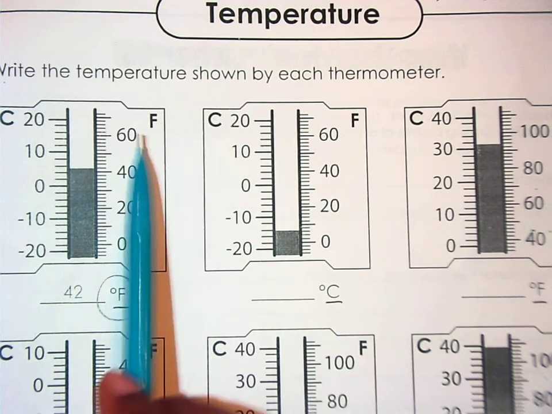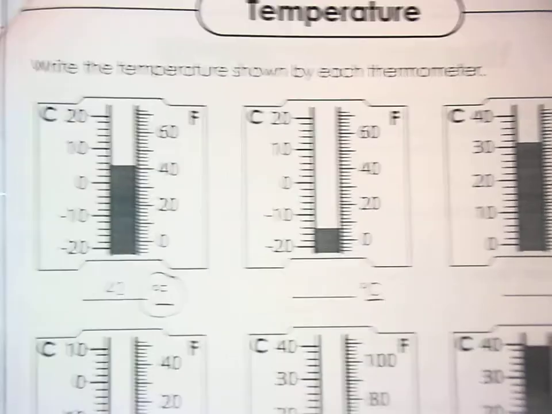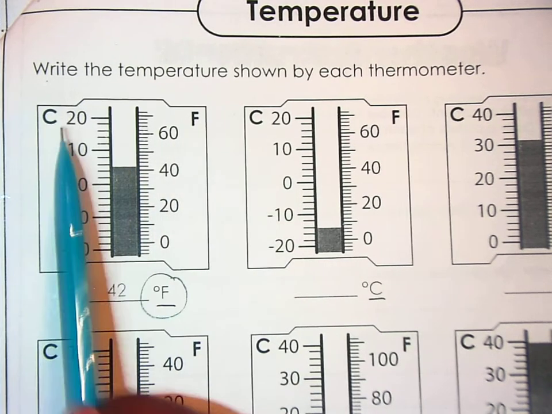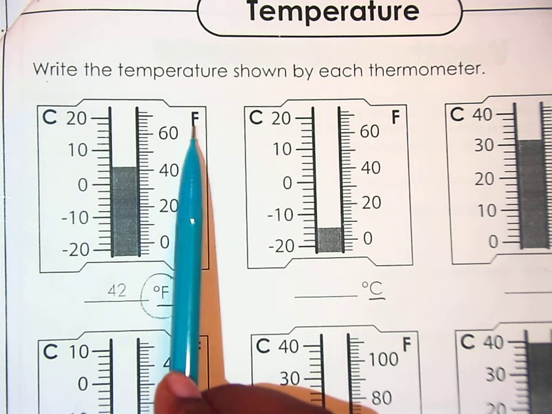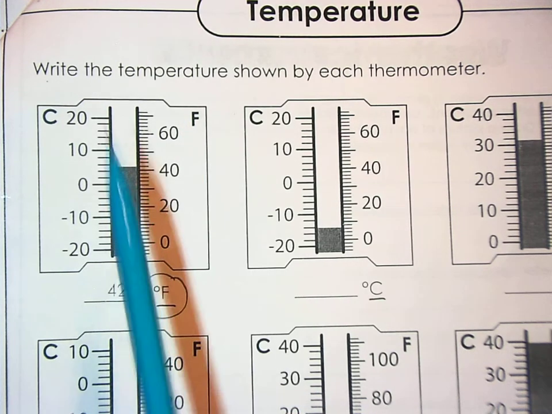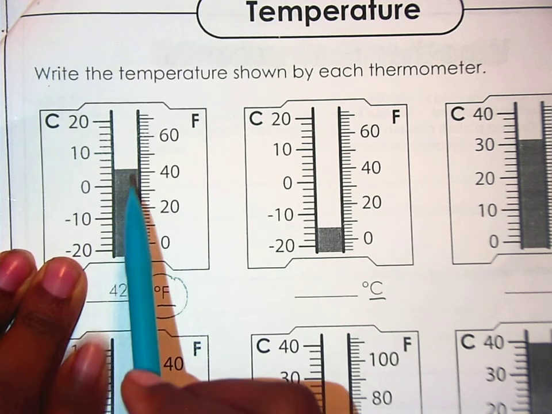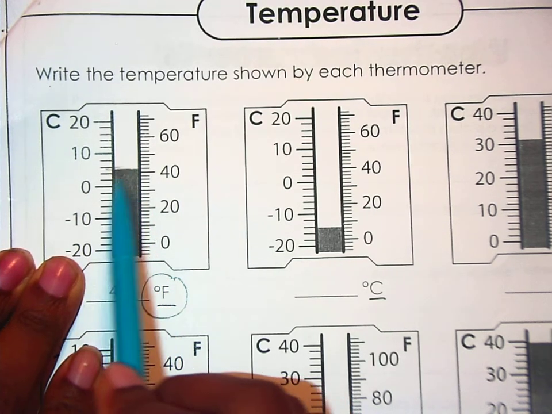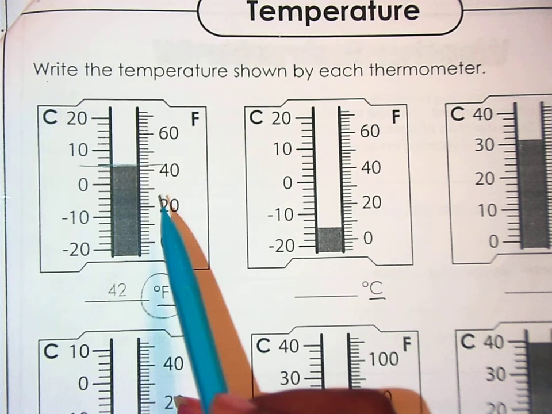Then you want to come over and look at the top here, because these two tell you what side is what. This side represents my Celsius. This side represents my Fahrenheit. So that's how I'm going to know what I'm measuring in. Now, because I'm measuring in the degree of Fahrenheit, I'm going to come up to where my line is, and I notice that my line stops right about here, and I'm going to try to come across a little bit further so you can see.